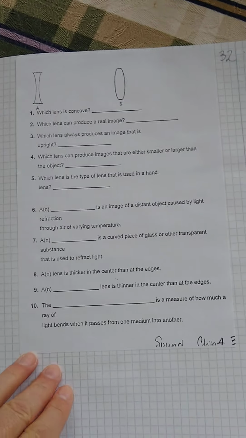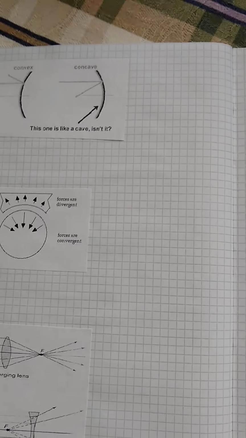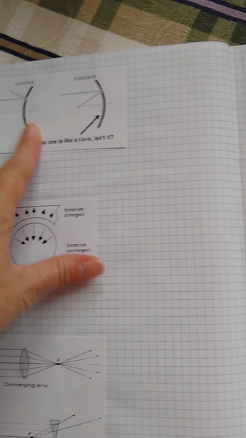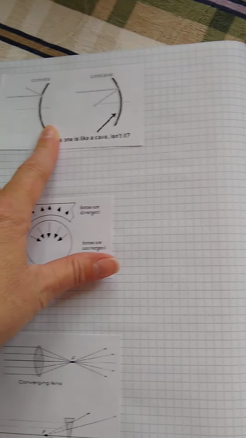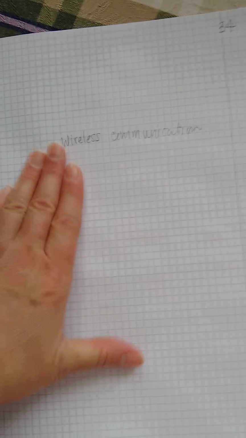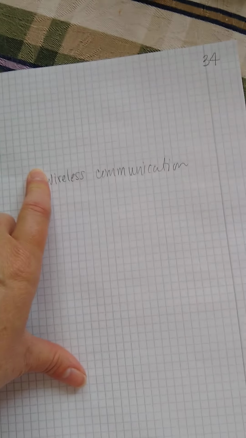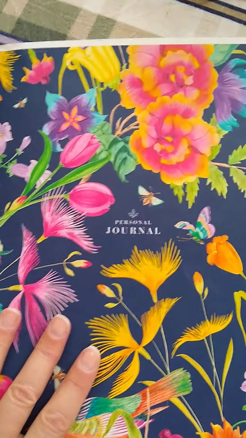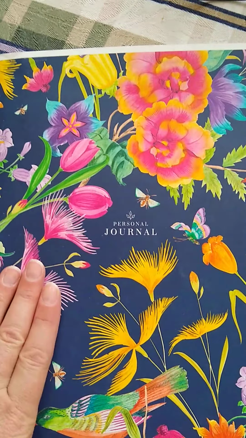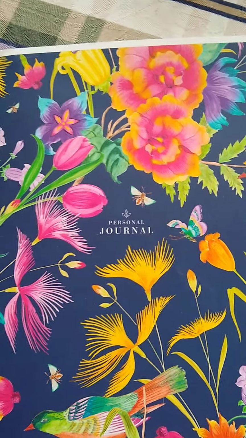32 is dealing with convex and concave. 33 is about convex and concave and how light is affected by it. And then here is going to be the paper about wireless communication. I didn't realize that I didn't have mine in, so I'll be gluing that in as soon as I get to school. So up to this point, we've got 34 pages of items glued into our journal, and this should take us through our semester term together.